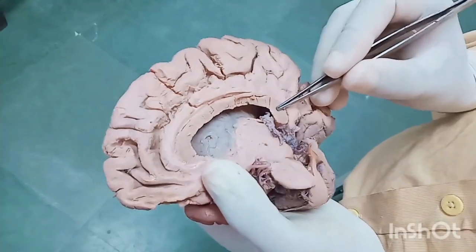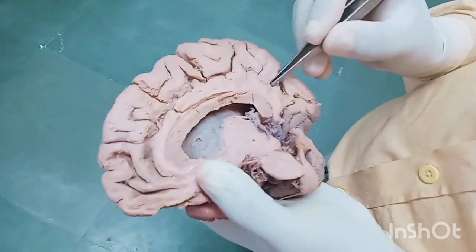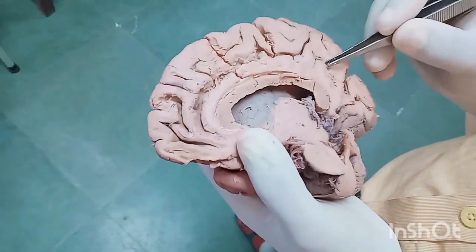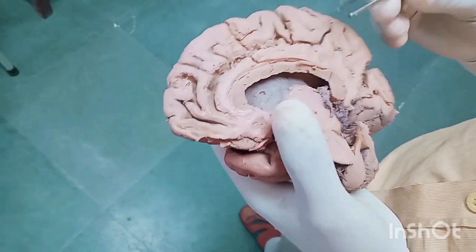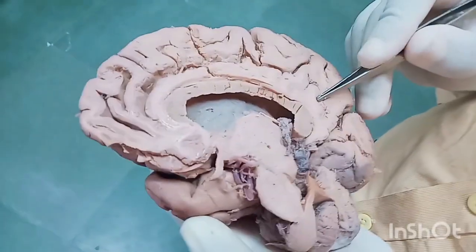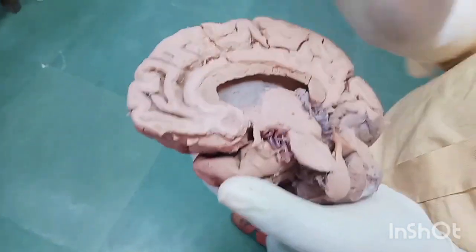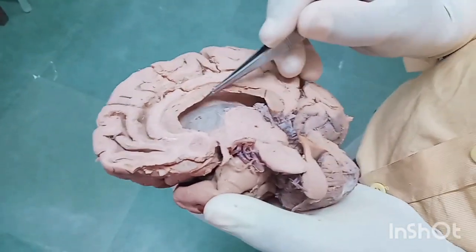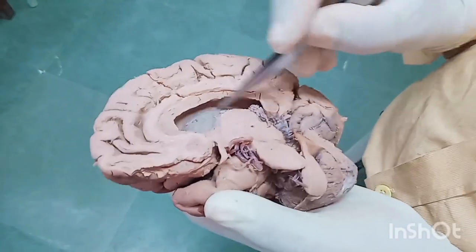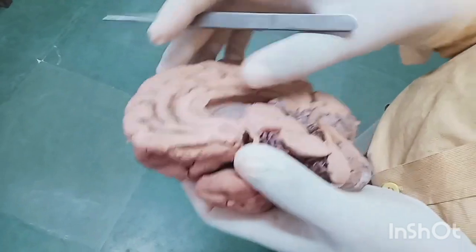You see the splenium, and over it there is a smaller sulcus, the suprasplenial sulcus. It separates the cingulate sulcus from the precuneus. So this is the suprasplenial sulcus, the parieto-occipital sulcus, and the calcarine sulcus on the medial surface. This is the corpus callosum, and inside there is a cavity called the lateral ventricle. The lateral ventricle has 4 parts.